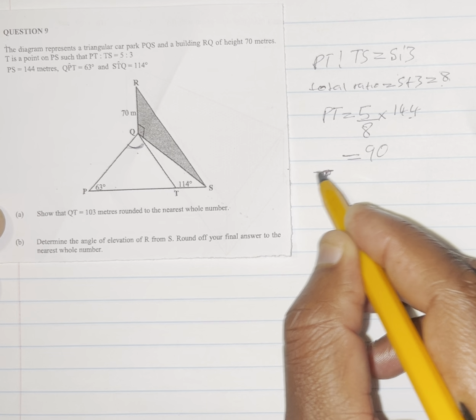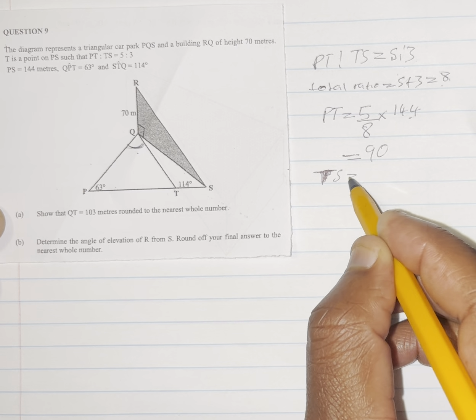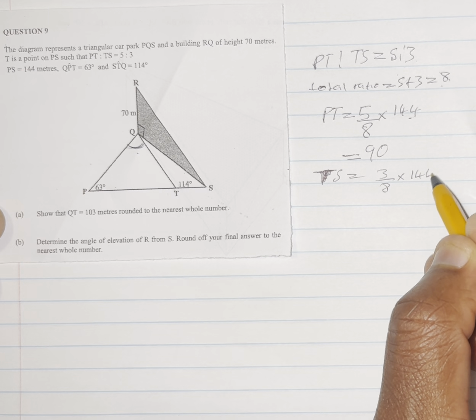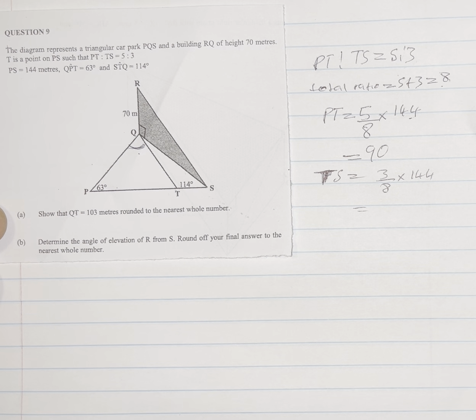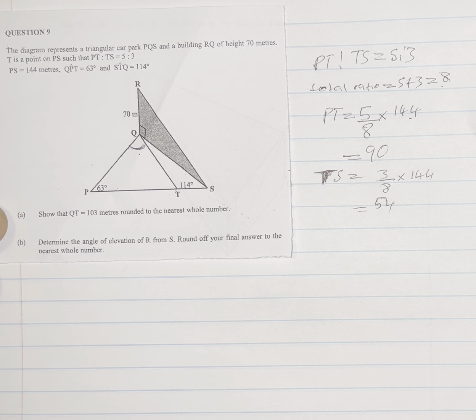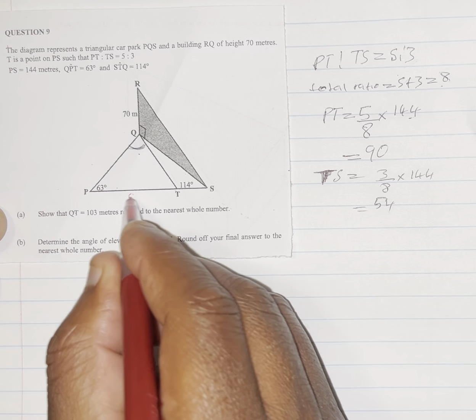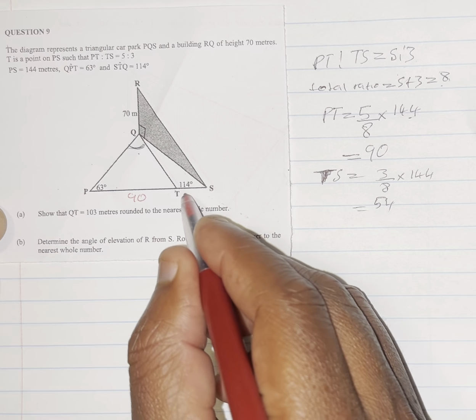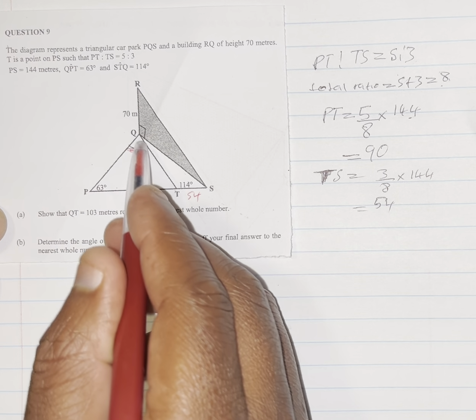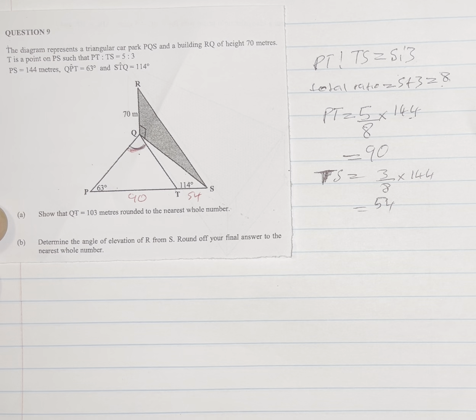TS, which is 3 divided by the total ratio multiplied by 144. If we use our calculators, we are getting 54. So now we know that PT is 90, TS is 54. Now we can determine this angle so that we can be able to use the sine rule.